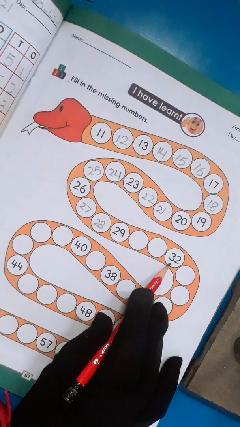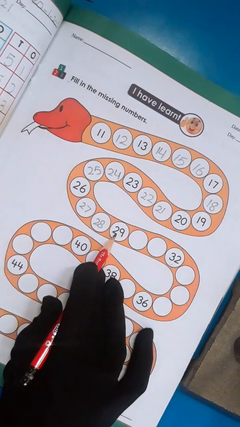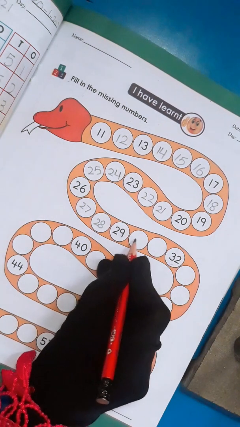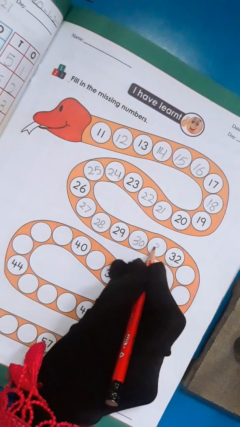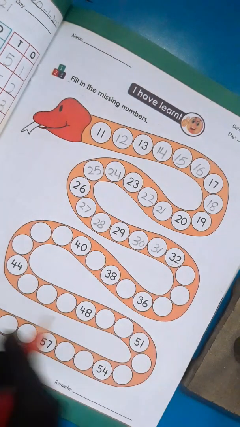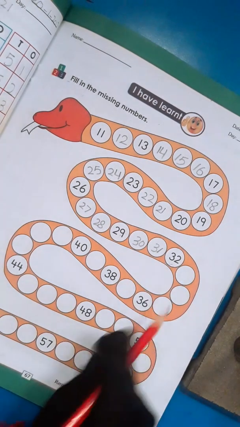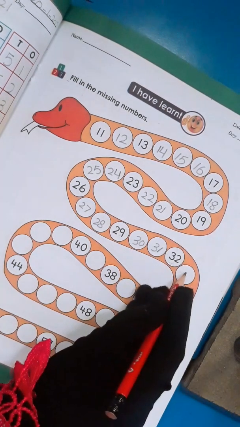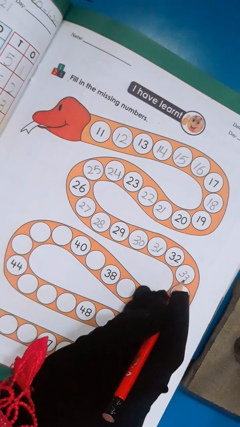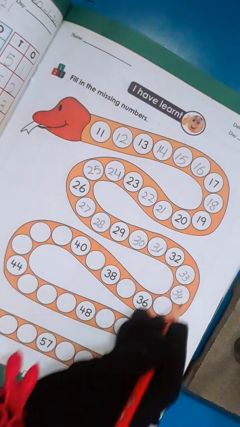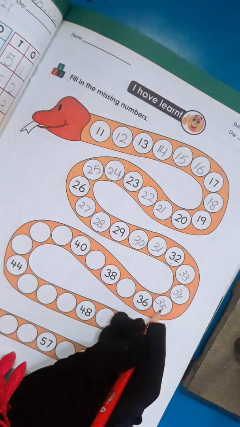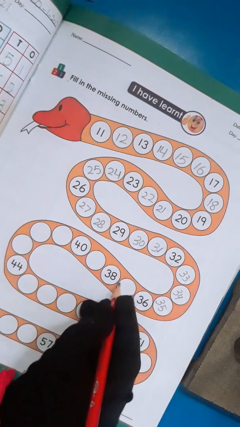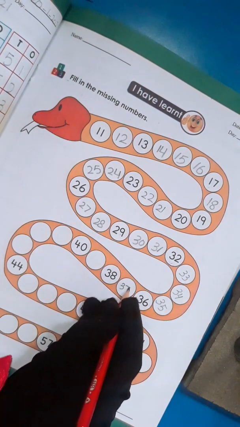Which number is this? 29. Which numbers are missing? What comes after 29? 30, 31, 32. Which numbers are missing? What comes after 32? 33, 34, 35, 36. Which number is missing? 37. Now we will write here number 37 in the box.